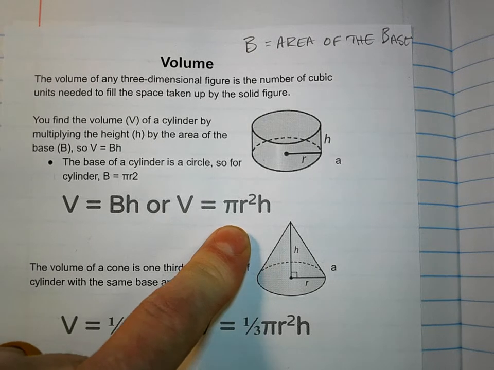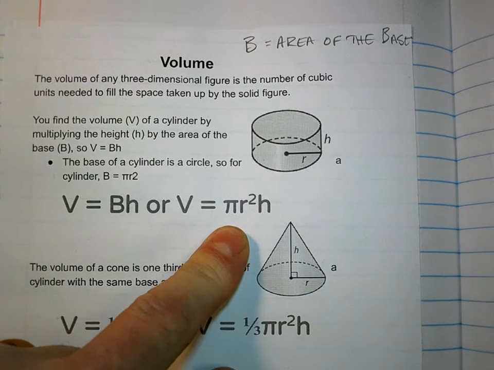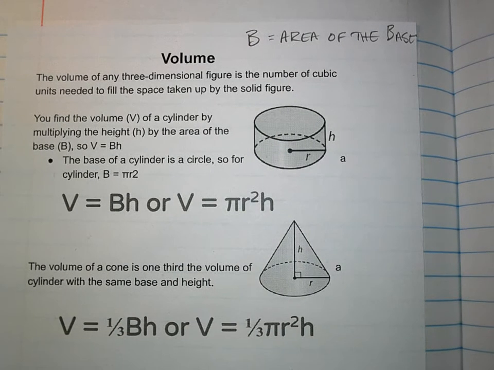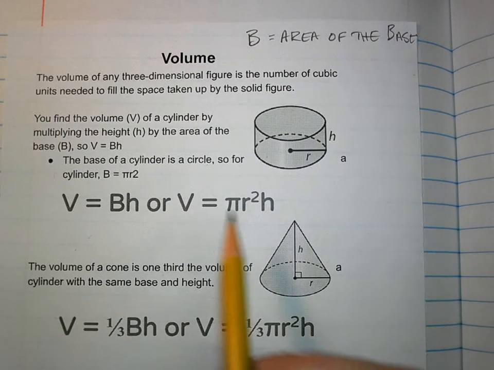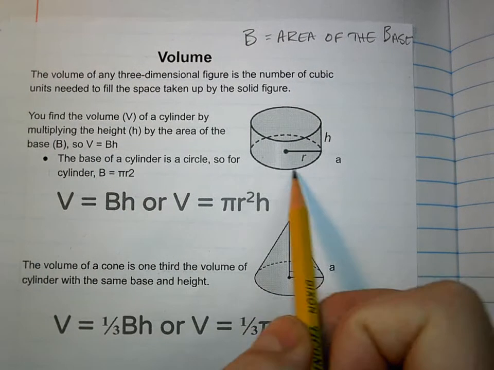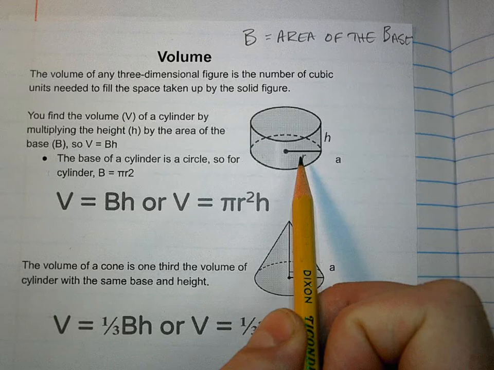So you don't have to memorize anything. Does that make sense? This is all there. Use that yellow sheet constantly. So a cylinder is pretty straightforward. We played with that before. To find the volume, all you're going to do is multiply the area of the base by the height.